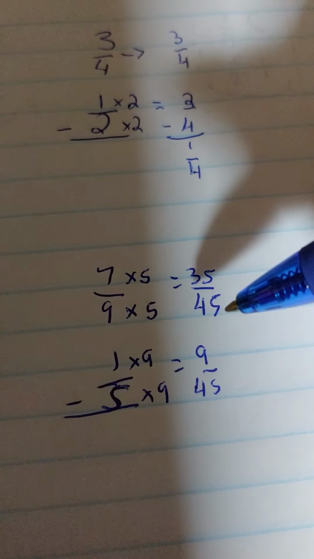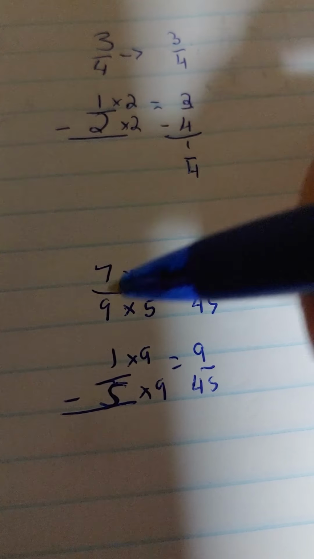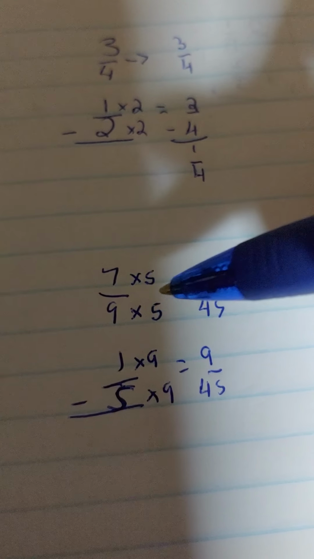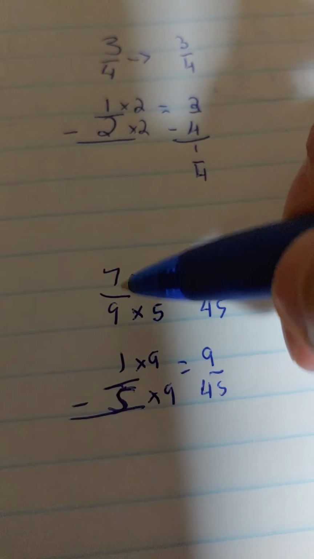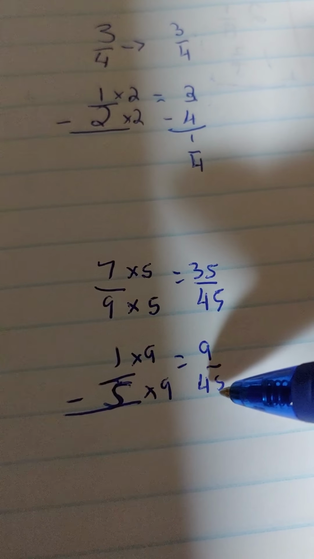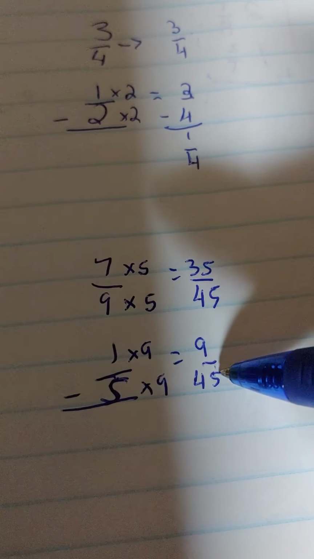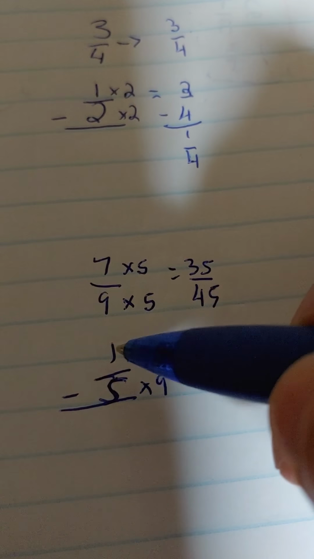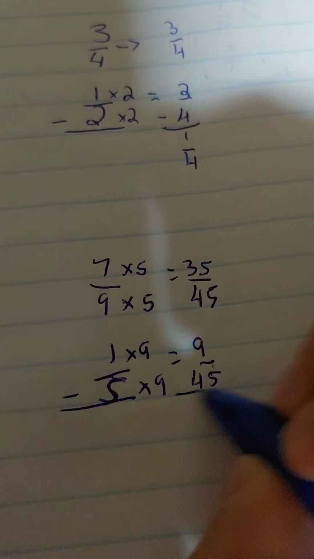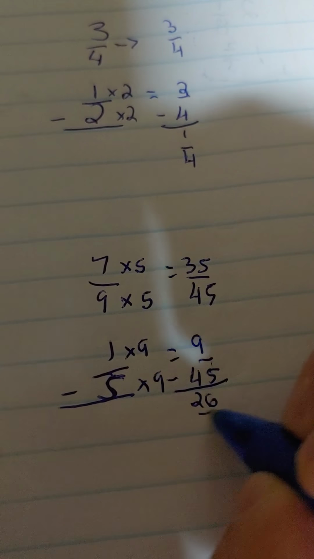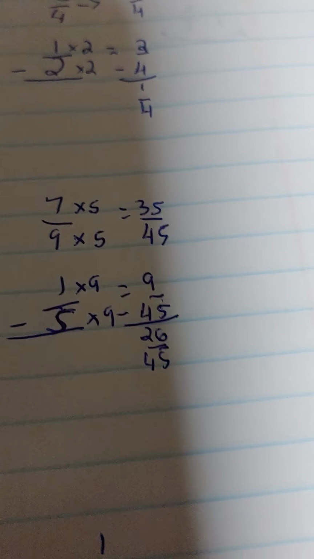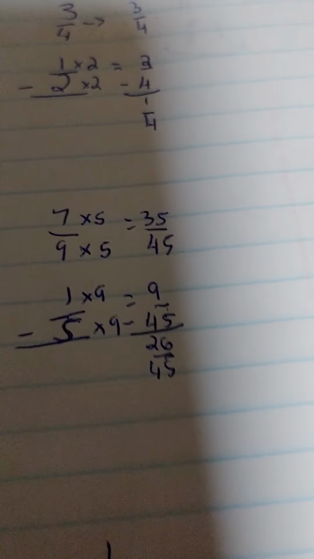Now again, just to review, 35 over 45 and 7 over 9 are equivalent fractions. They have the same value. And again, that works out because I multiplied both parts of this fraction by 5, the same number. Same thing down here. 9 over 45 is equivalent to 1 over 5. And again, that's because I multiplied both of these by 9. Now I can subtract them. I'm going to get 26 over 45. I believe that is as low as that fraction can go. I don't think it can be reduced.